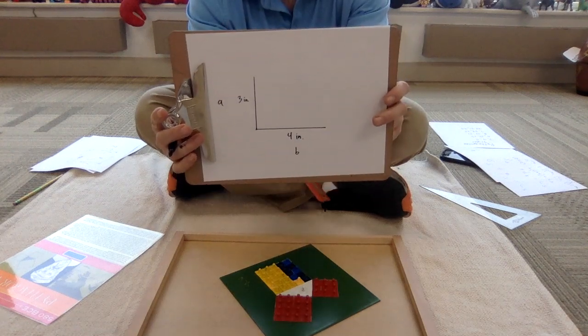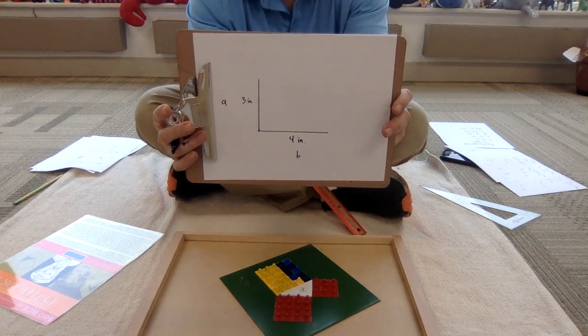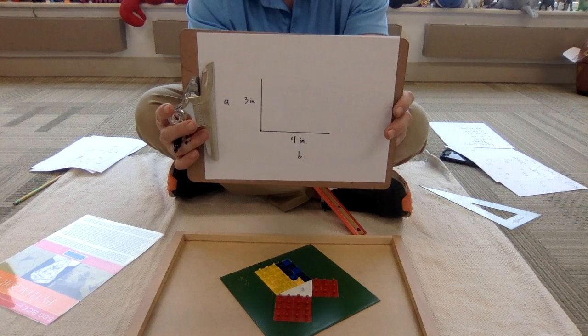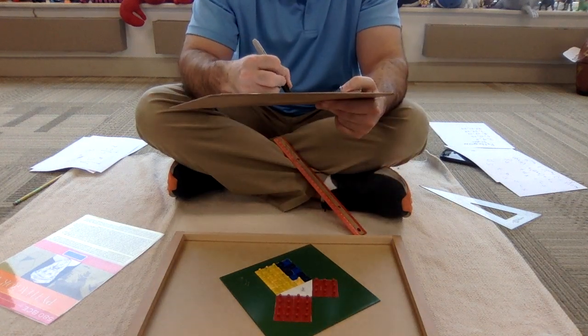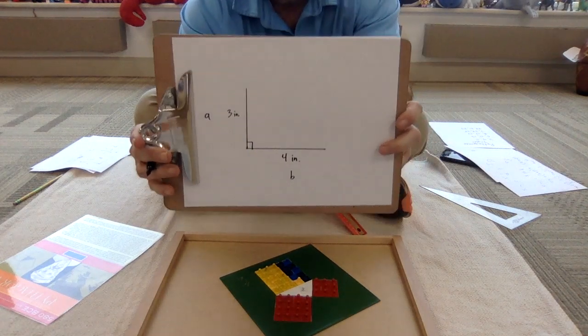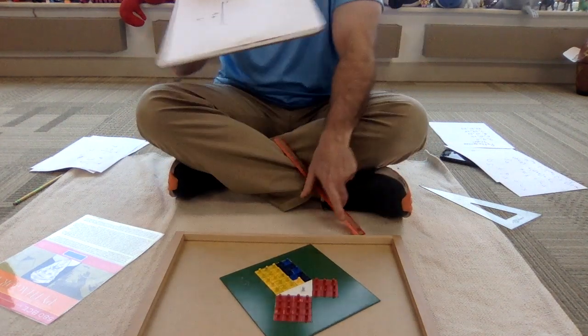And I'm going to just put my ruler on here and draw a line. And hopefully I'm close. Hopefully my right angle is close here. Sorry, I forgot to draw that. That's the symbol for a right angle.